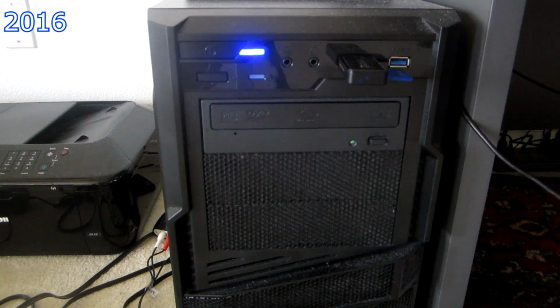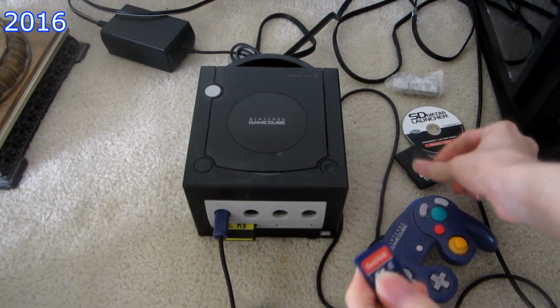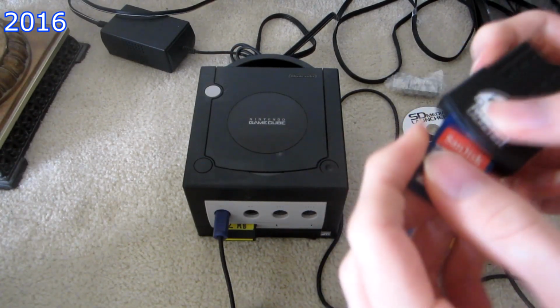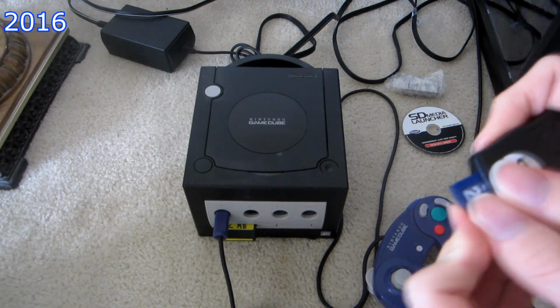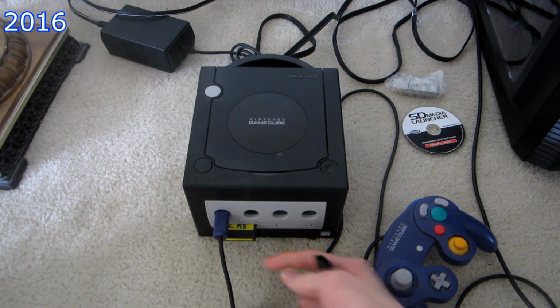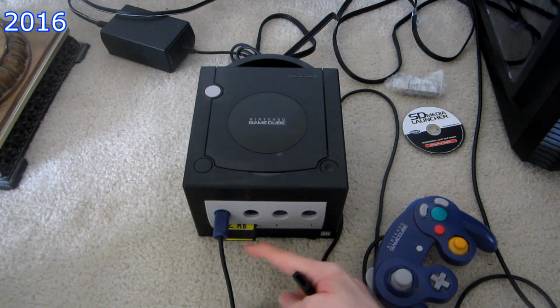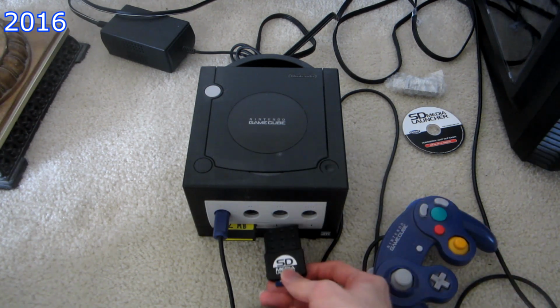When you're done, eject the SD card. Then connect it to the card reader that you wish to use. I'm using my Nintendo GameCube console. It's an actual GameCube because it's my only way of playing Nintendo GameCube games. And since my GameCube memory card is still in slot A, but I want to keep it in there, I'm going to insert this reader into slot B.